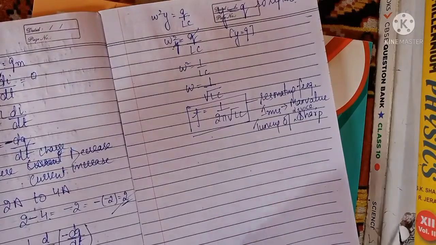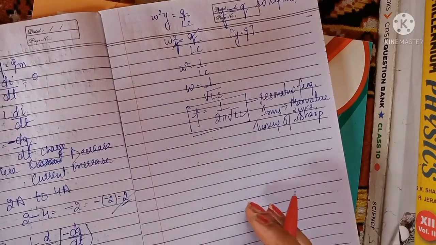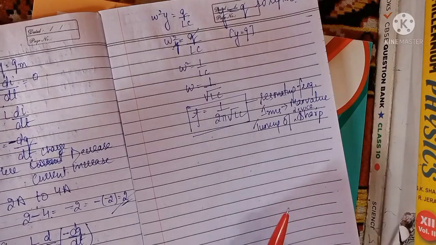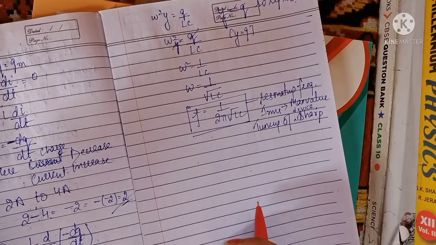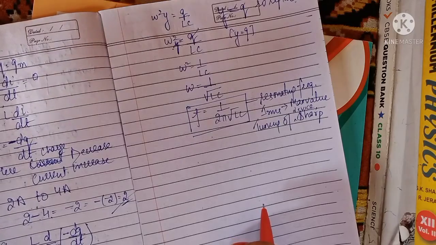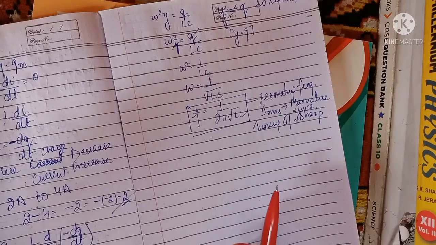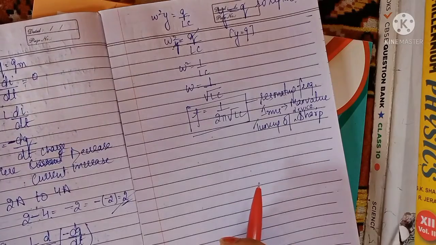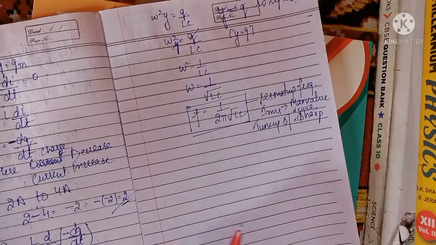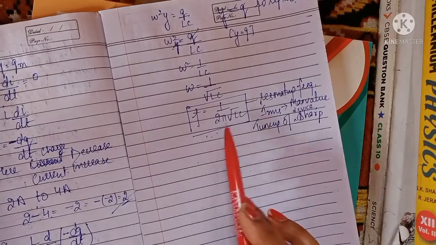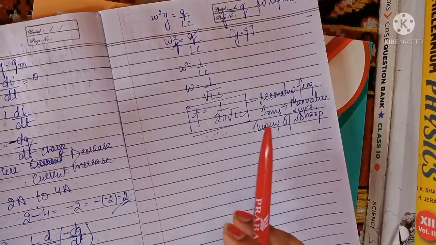So electromagnetic waves have to travel with this frequency. Any electromagnetic wave has to travel with this frequency so that the quality of the sound or video is going to be excellent. So this is the frequency that is required to tune any kind of device, whether it is a mobile, a TV, or any audio. This kind of frequency should be there in order to have proper communication.